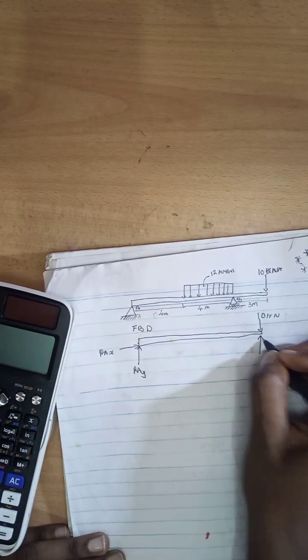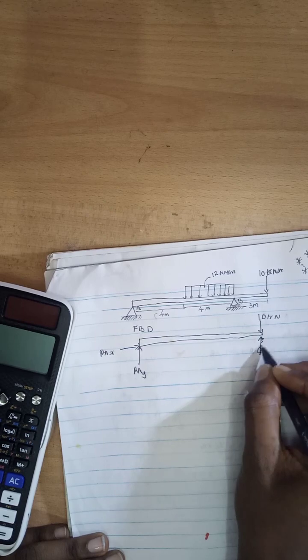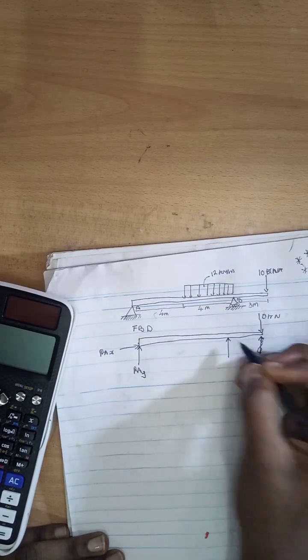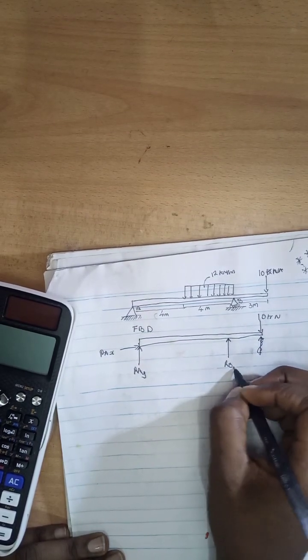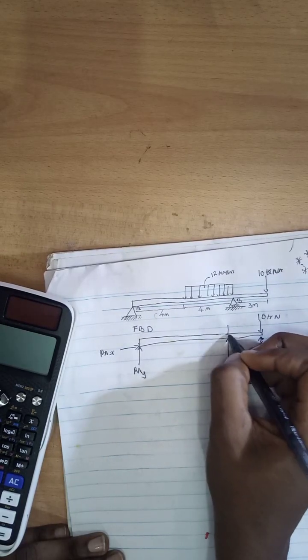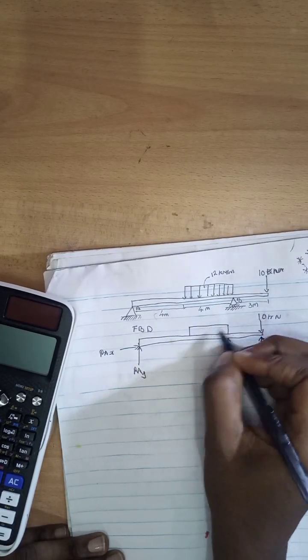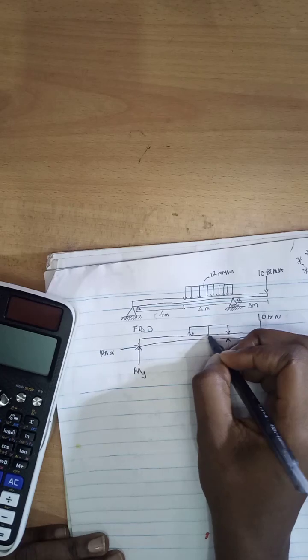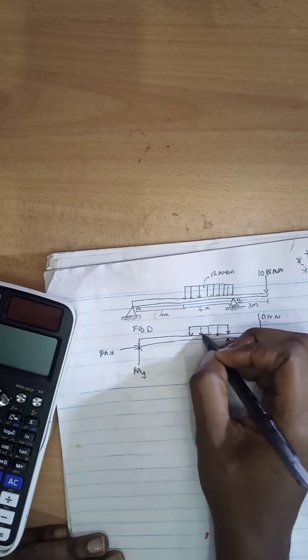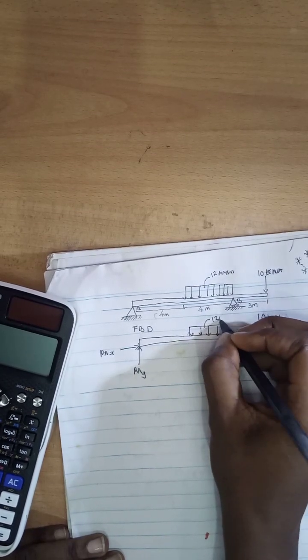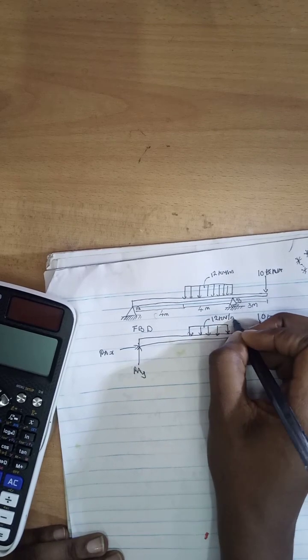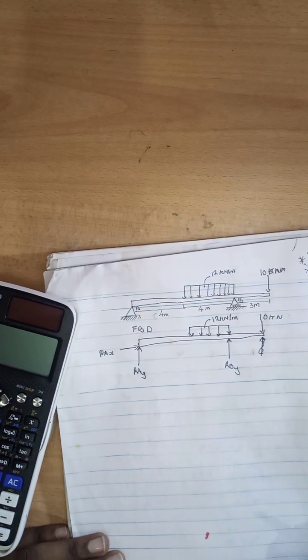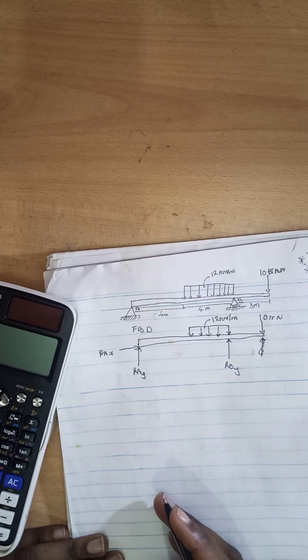We also have one here, no, sorry, it's here, RBY. Then we have our UDL, and they said this is 12 kilonewton per meter. After drawing our free body diagram, the first thing we want to do is to take moment.